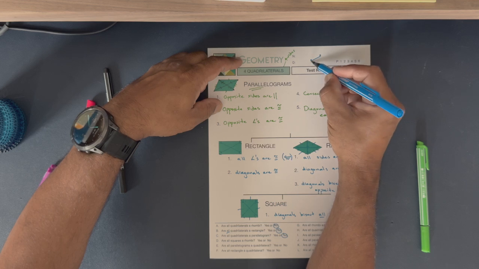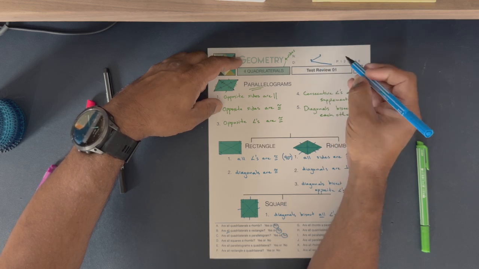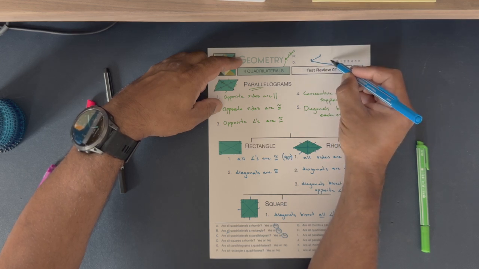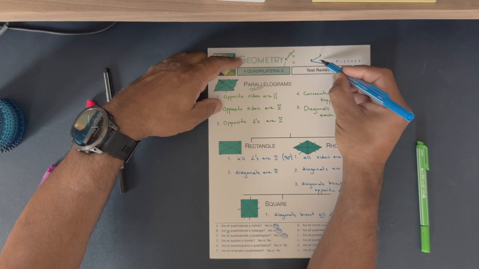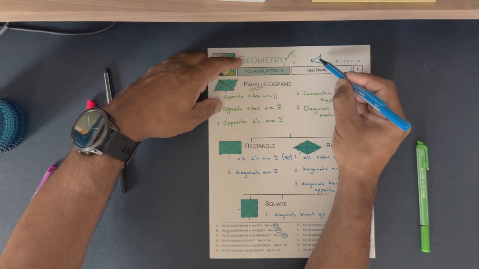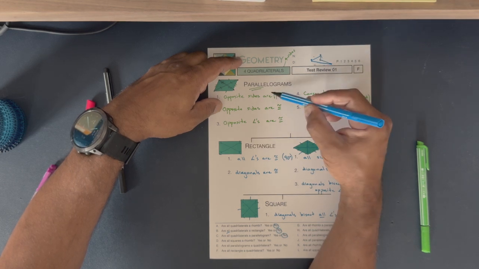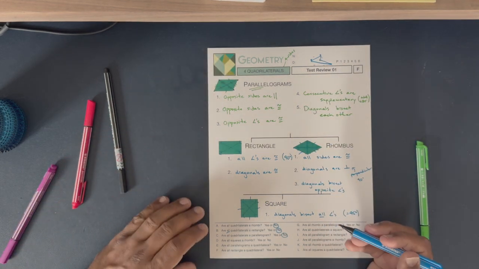there. Let's make a long side. And let's make a weird one coming inside and going out. That's a quadrilateral. It has 4 sides, but it definitely does not have these properties.